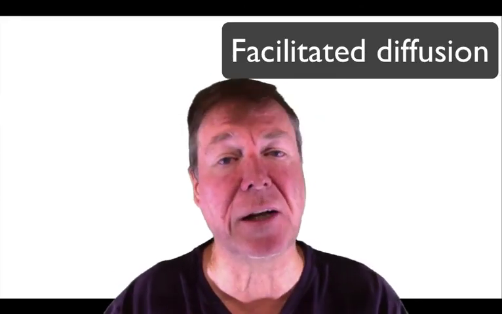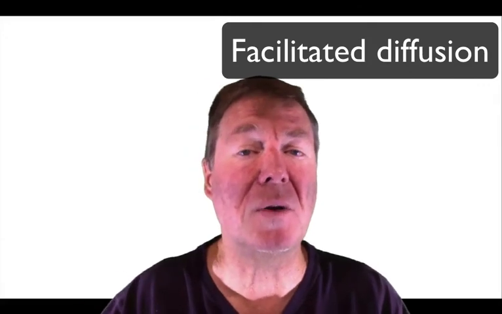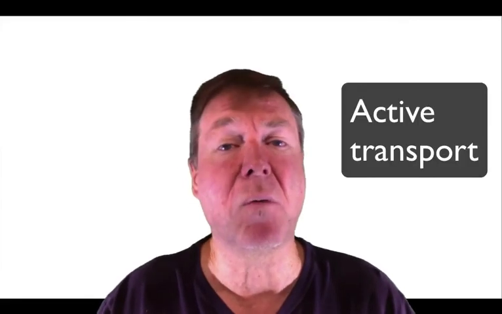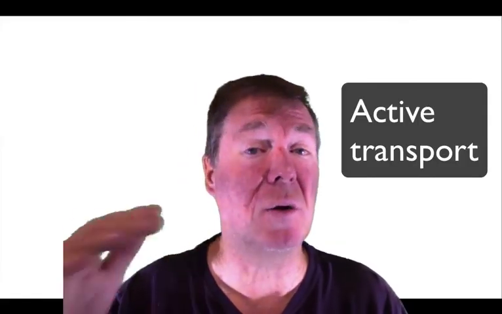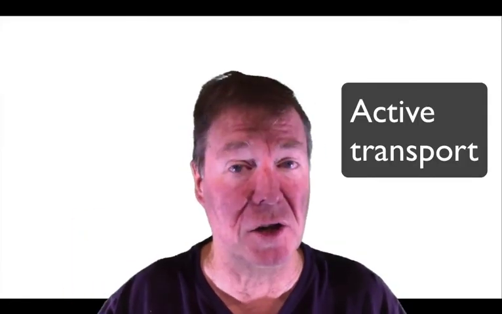We talked about facilitated diffusion, where proteins in the cell membrane are used to help the diffusion from a high concentration to low concentration. And it takes special channel proteins to allow that to happen. We talked about active transport, where we're actually going from a low concentration to a high concentration, which takes energy. The cell has to actually use energy to do that, because we're going from a low to a high concentration.